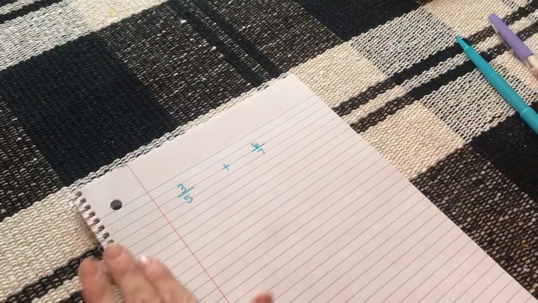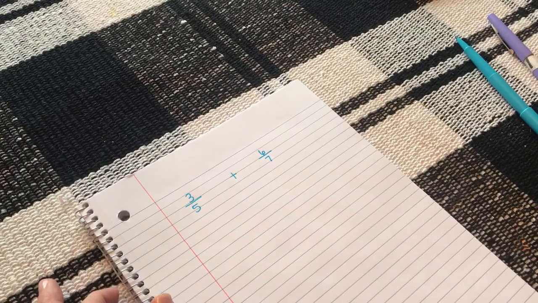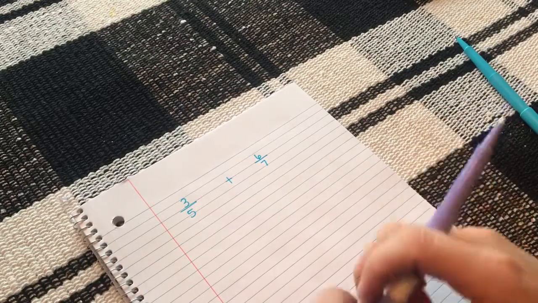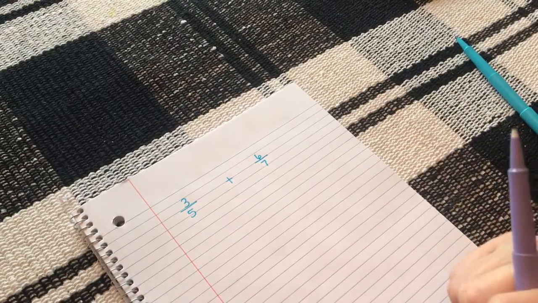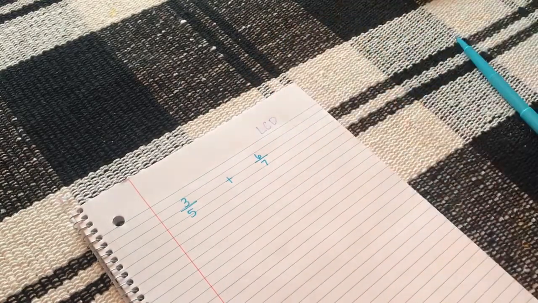Okay, let's try another one together. Get a piece of paper. And we're going to find the least common denominator for 3/5 plus 6/7. I'm going to give you a second to write it down.